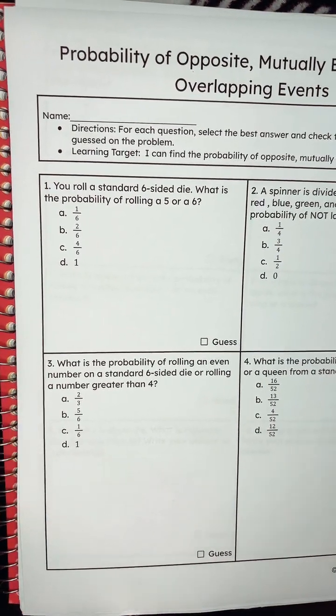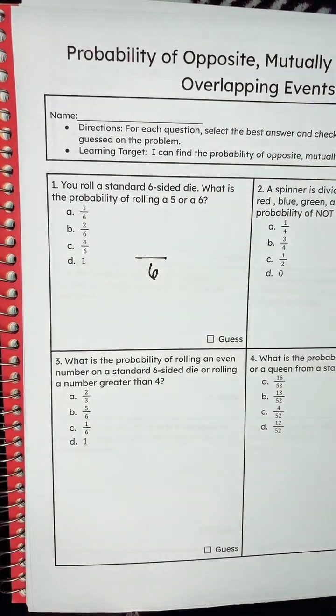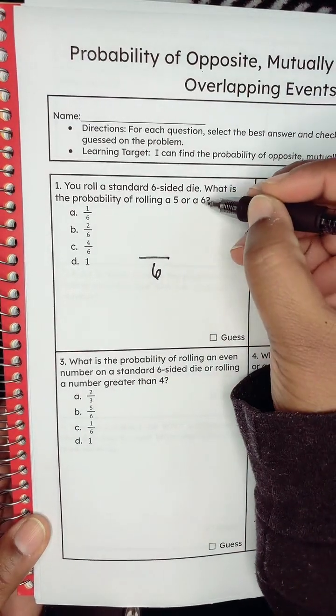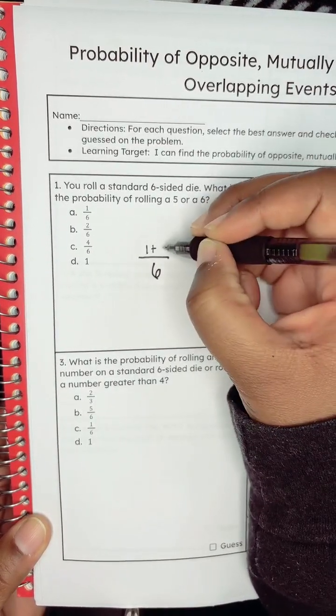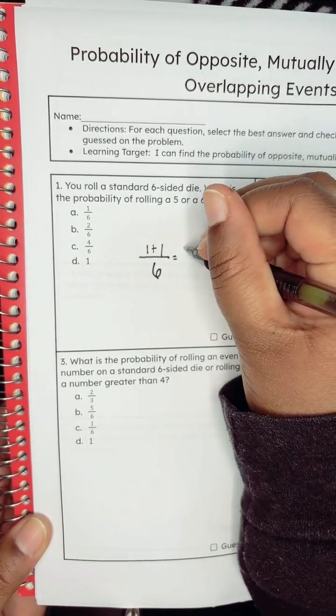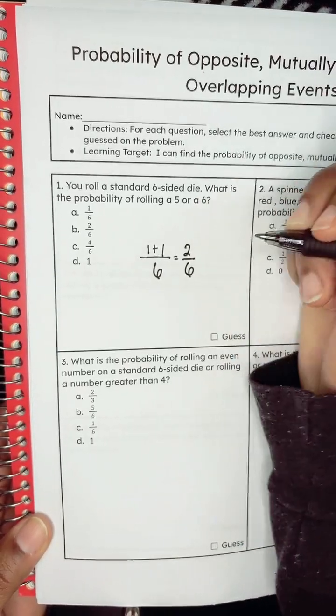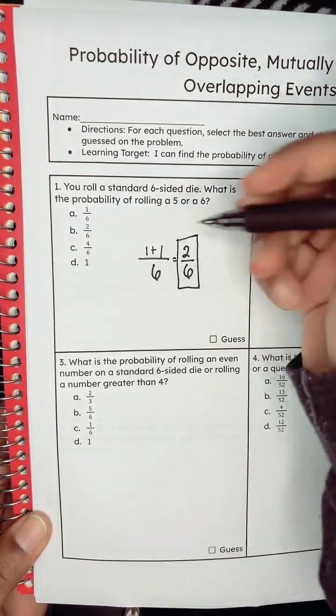All right. Let's get started with number 1. So it says you roll a standard 6-sided die. What is the probability of rolling a 5 or a 6? Okay. So our total, we only have 6 numbers. If we want to roll a 5 or a 6, remember there's only one 5 and there's only one 6 in a 6-sided die. So 1 plus 1 is going to give us 2 over 6. And this would be our answer.